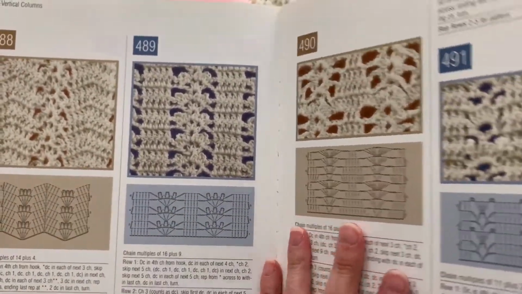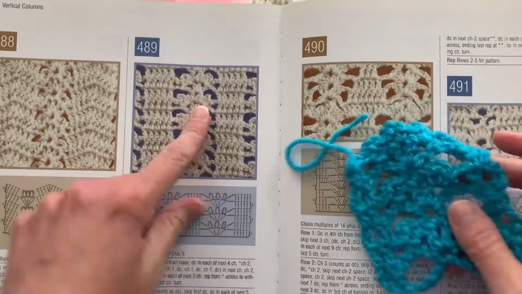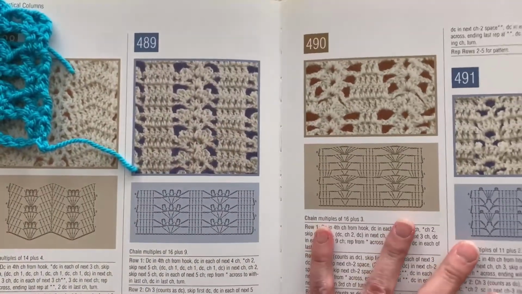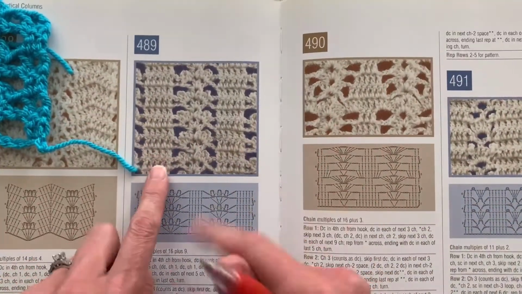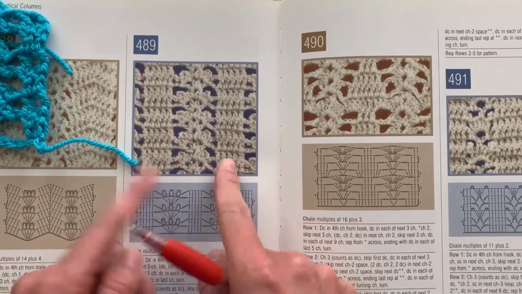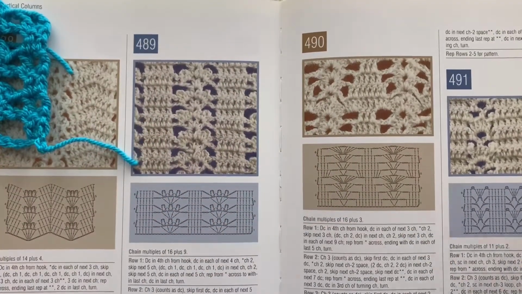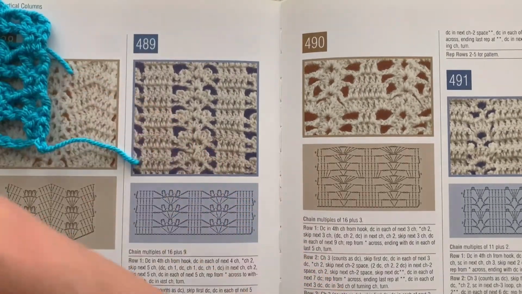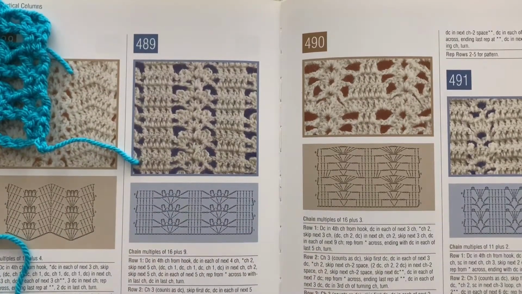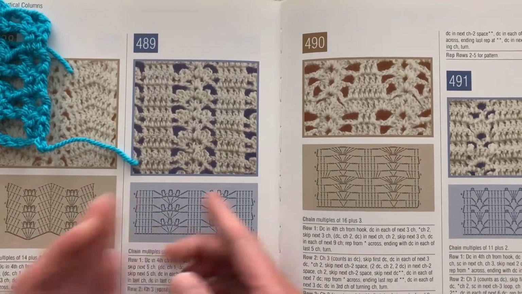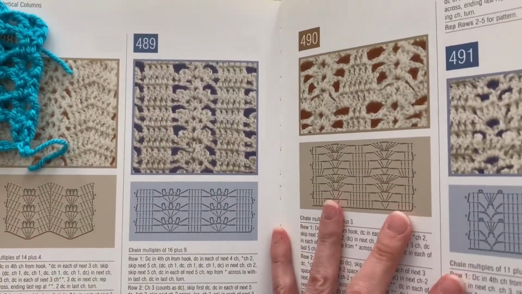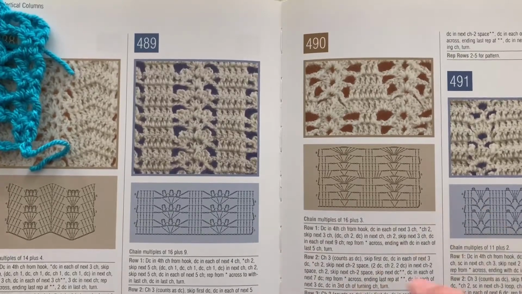So I started with this stitch pattern here, number 489, and I thought, I like this, but I feel like these columns are maybe too fat, or maybe I want to show you how to do something lacier. So I thought, well, maybe I'll just make the columns thinner. Maybe this episode will be about how to make a stitch pattern more lacy, because I know you guys love lace. And then I thought, well, okay, let's see what I can do here.